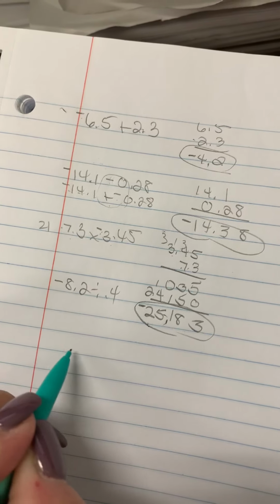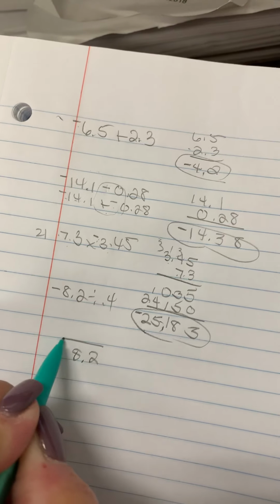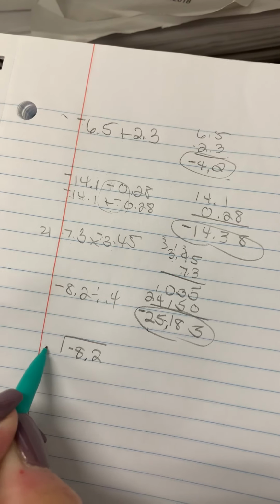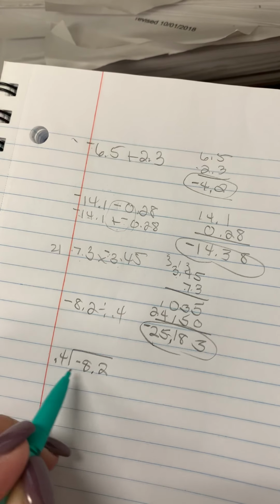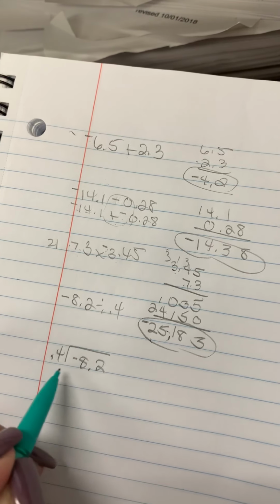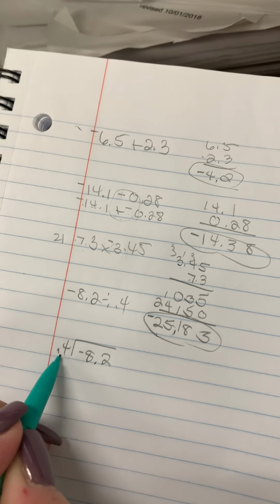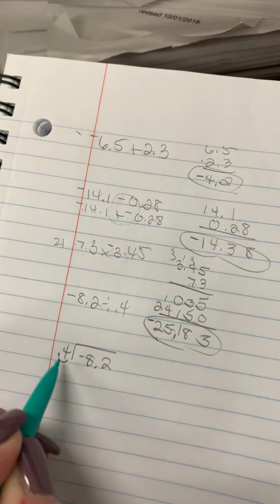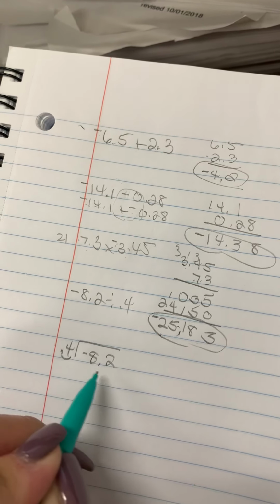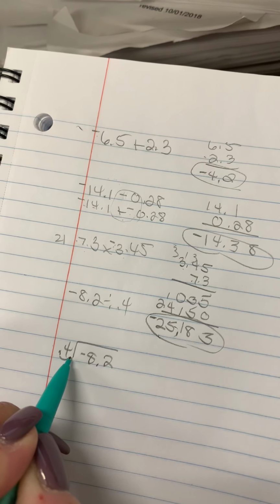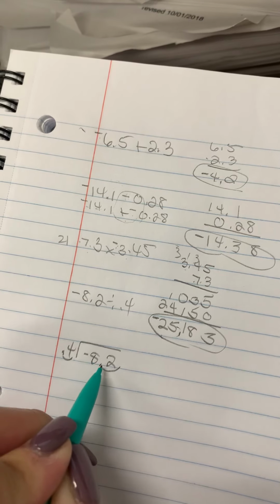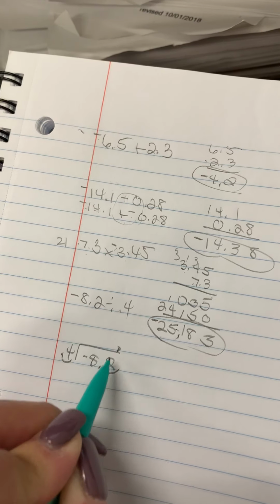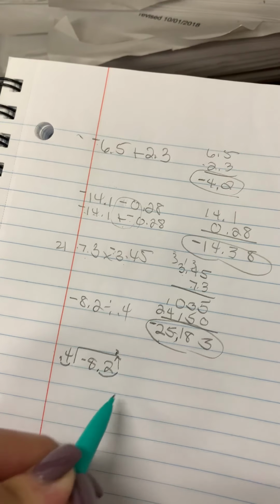And the last one, if I went 8.2 negative divided by 0.4, well, remember, powers of 10, this whole problem will stay intact if this one moves. Remember, this one's always got to be a whole number. If this one moves one space to be a whole number, then this one moves one space, because what you do here, you have to do there. And then it comes up, right?